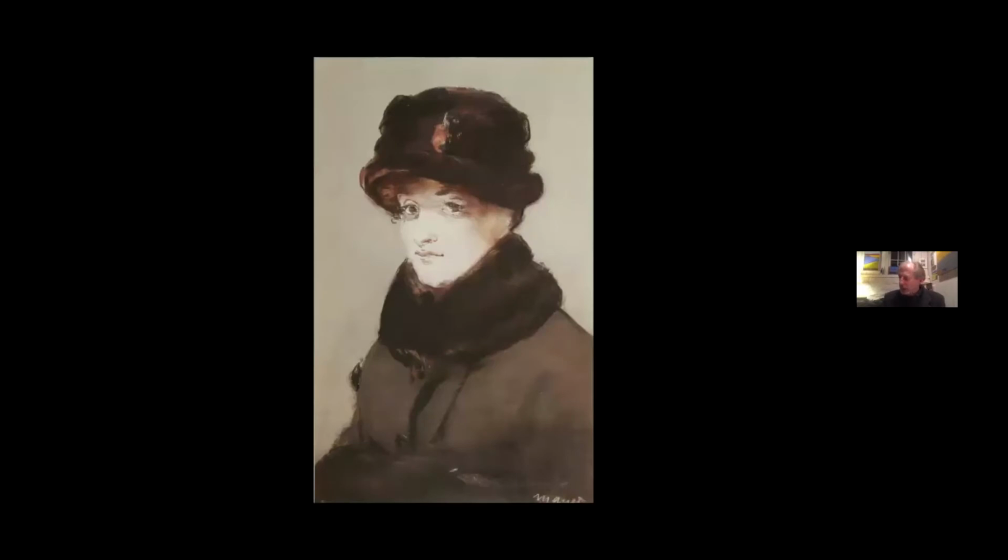This is Méry Laurent. This is very, very late in Manet's career when he was very weak and could hardly paint at all. And yet he did these beautiful pastels. I think these are pastel on canvas on that same super fine handkerchief linen. Notice that it's practically monochrome.